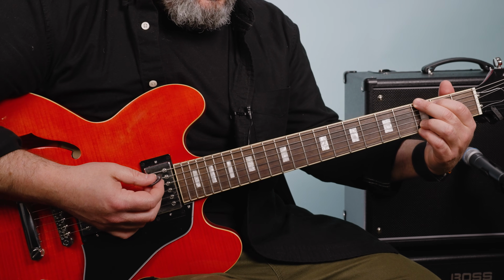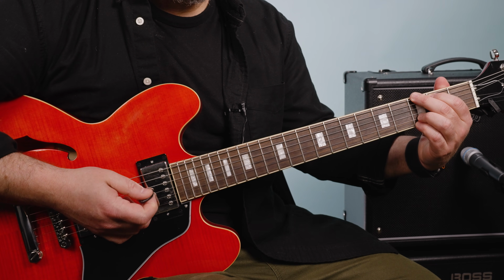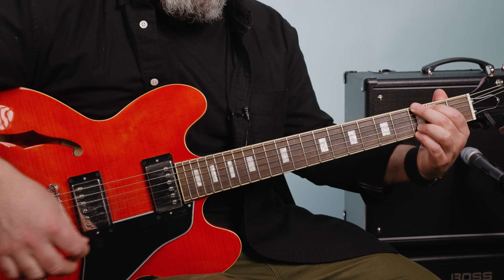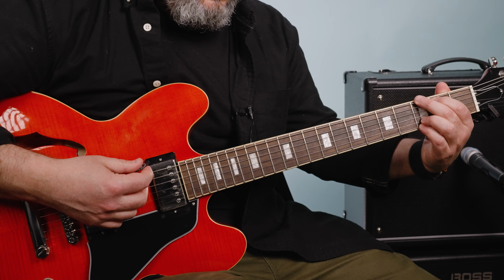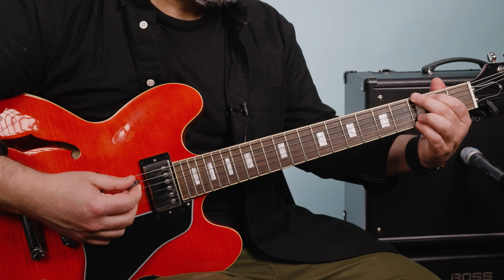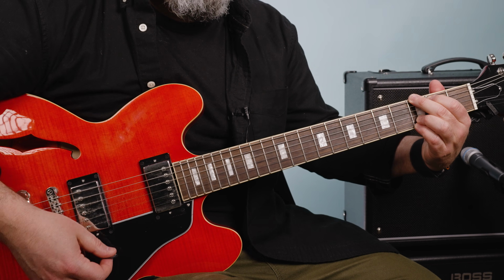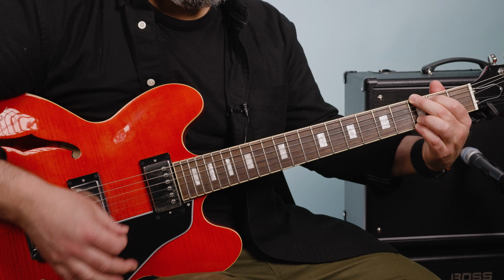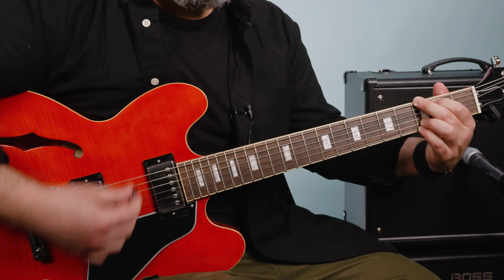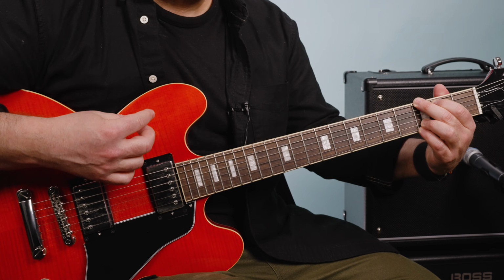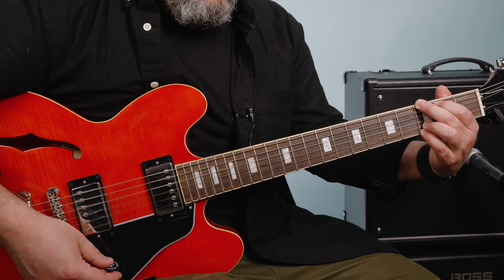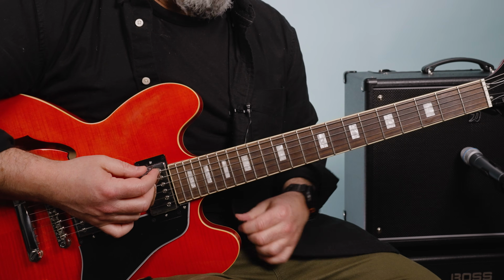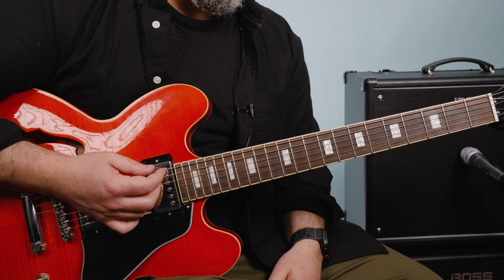You could do alternate strums and go 1, 2, 3, 4, just to start practicing your technique. Like that. So that was quarter.